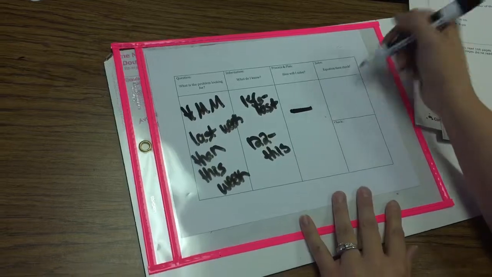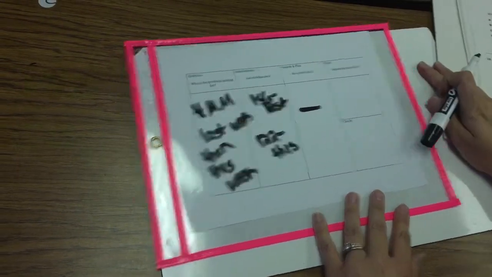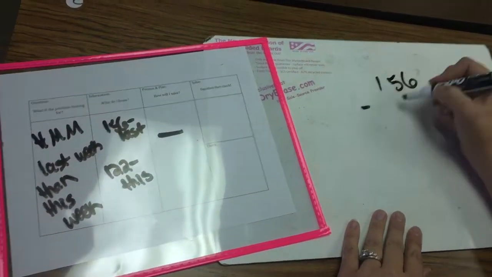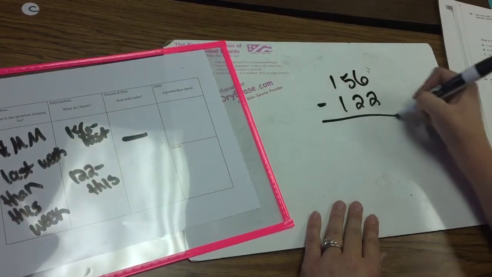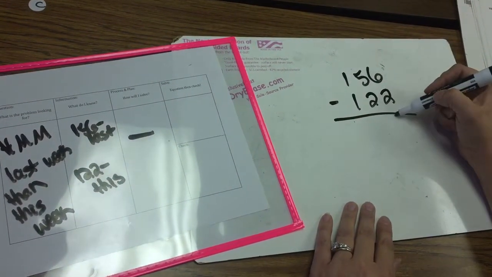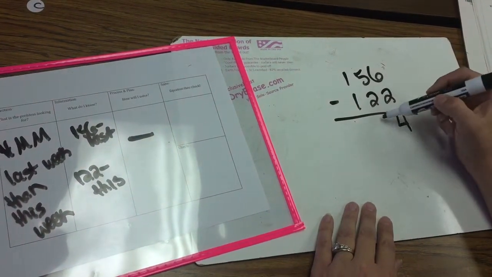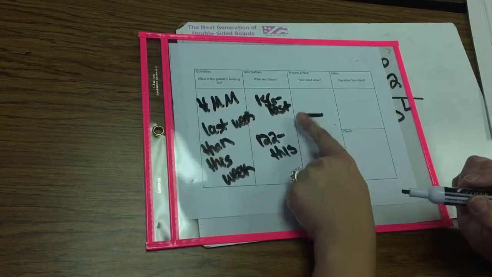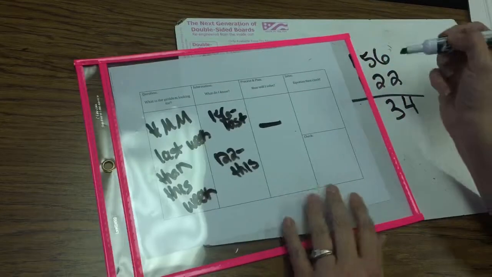And so over here, we're going to have them solve the problem. Just for space reasons, I'm going to write it over here. So my plan was to subtract. I'm going to go ahead and subtract. Line it up. Start with the ones. 6 minus 2 is 4. 5 minus 2 is 3. So I know I had 34 more pages last week than I do this week. And so I solved the problem.